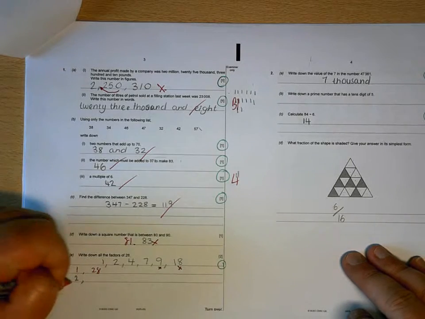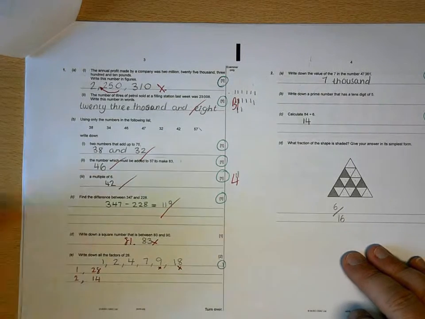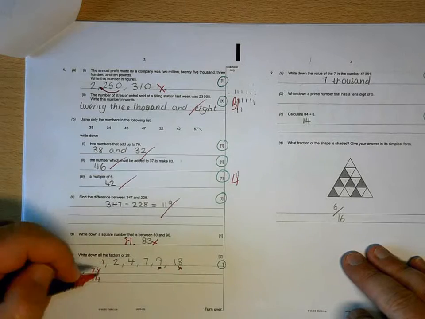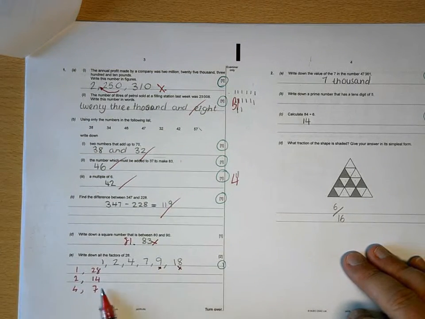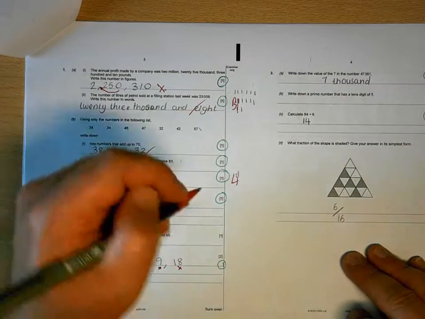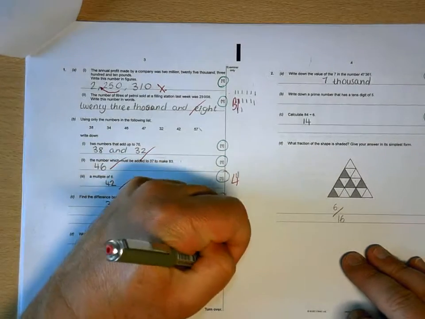2 is a factor. How many times does 2 go into 28? 14 times. 4 is a factor. How many times? 7. And that's it. So you've got those 3 groups of paired numbers. Because you've got some missing and you've got 2 wrong, you're not going to get any marks there.